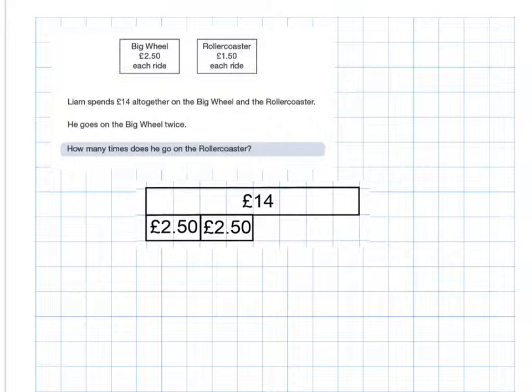Here we've got Liam this week. He's spending £14 altogether, so I drew the £14 bar. He went on the big wheel and on the roller coaster. He went on the big wheel twice, so I've drawn that here underneath because this £2.50 and this £2.50 come out of his £14. So once we've worked out he's been on the big wheel twice, we know that he's spent £5.